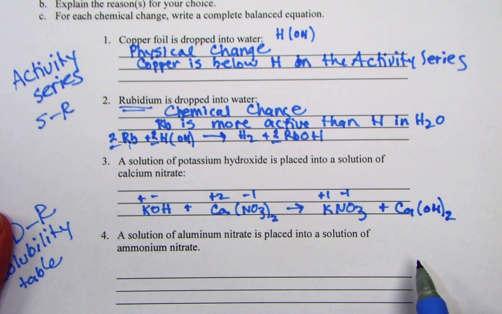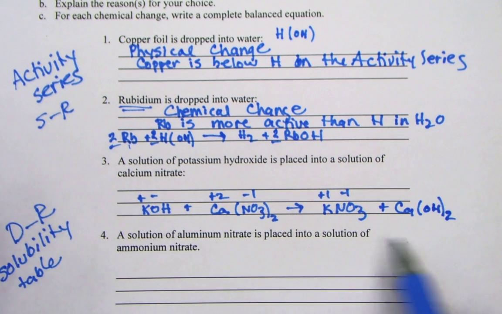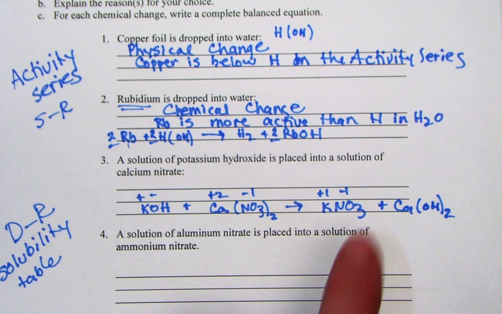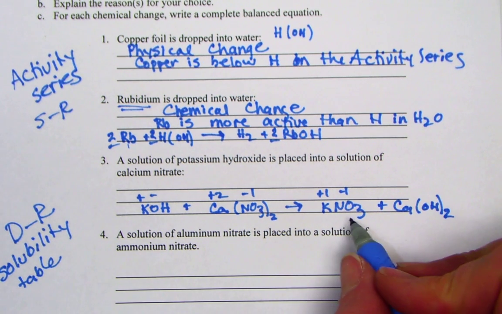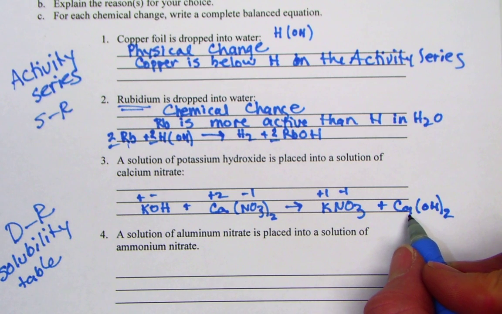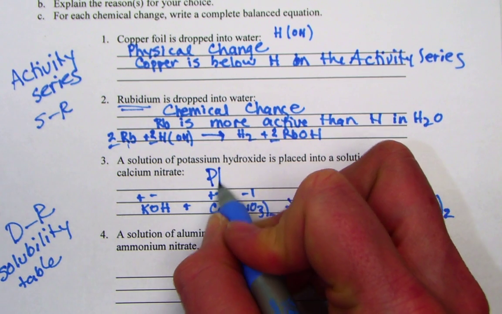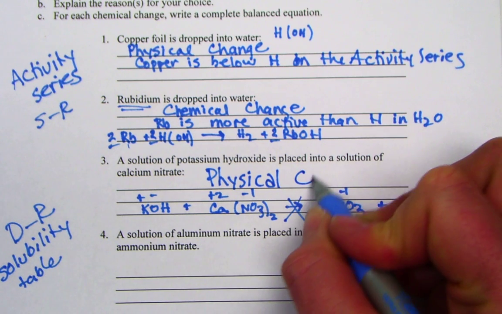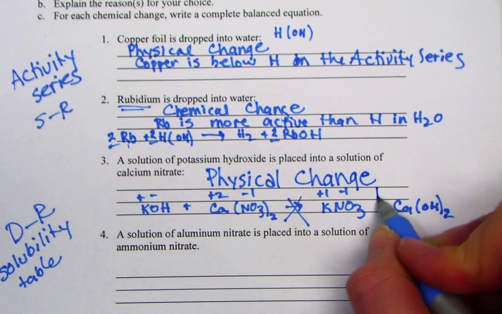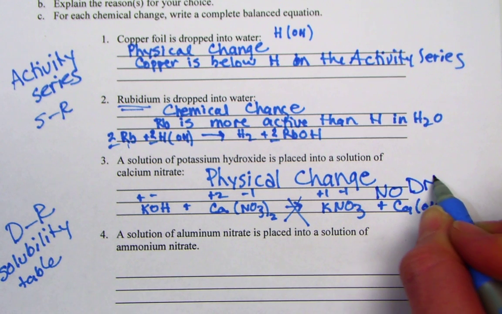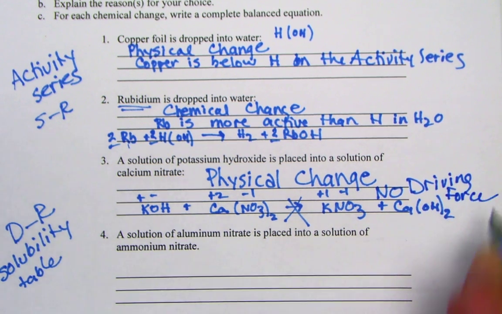Now, if this is indeed a chemical change, I need to identify that one of those two has a driving force. We look on our solubility table. Calcium hydroxide, Ca(OH) taken twice, says that it's slightly soluble, but it is not red on the solubility chart. KNO3 is not red on the solubility chart. Neither one of these are solid precipitates. Therefore, there is no driving force. This would be considered a physical change, and my reason for knowing is there's no driving force for this reaction.